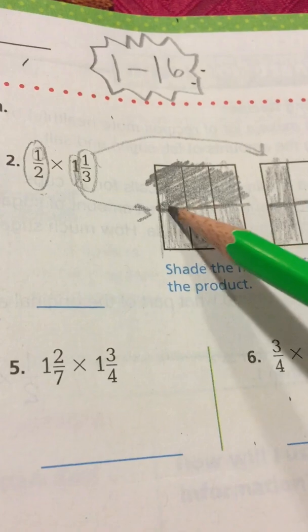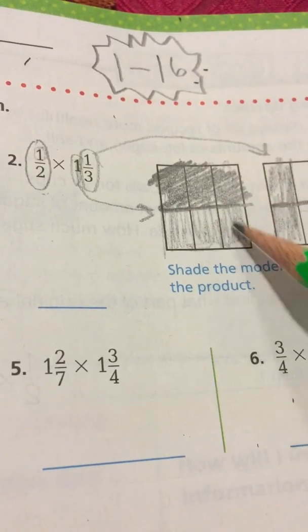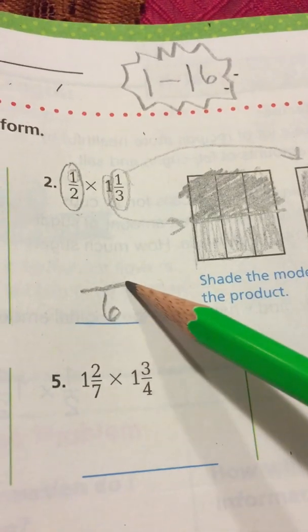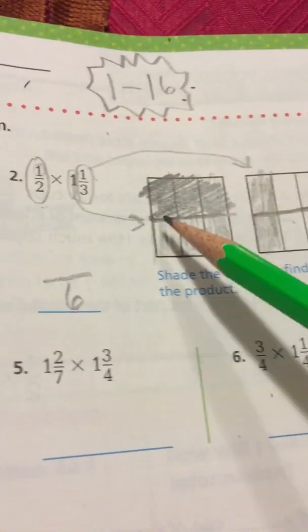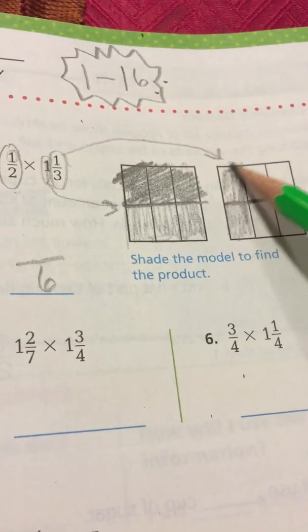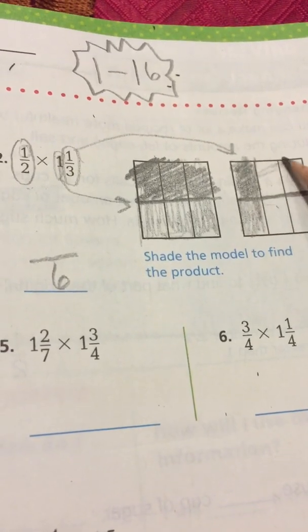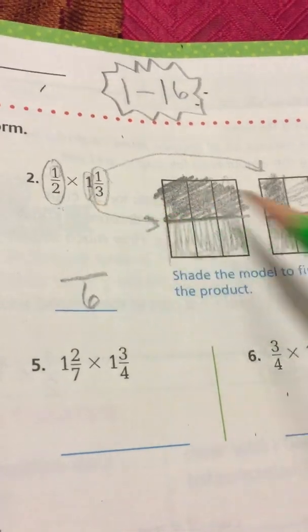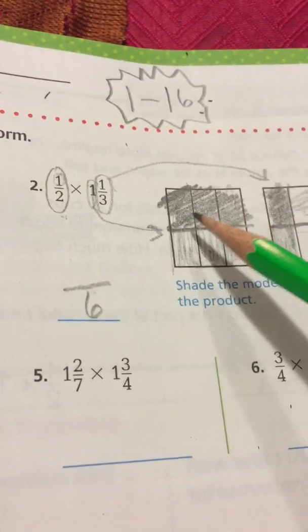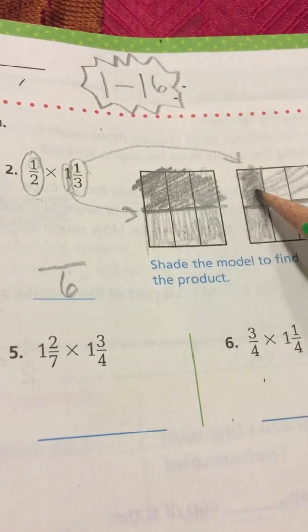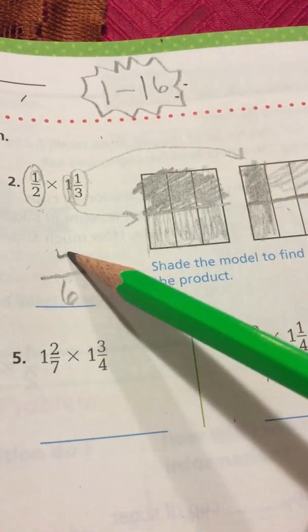Now, how many is there in total? 1, 2, 3, 4, 5, 6. We have 6 in total, so that's our denominator. Oh, you know what I forgot? I forgot to shade in this one too, this side. Because we have to shade in half on both sides. Now, how much of the 6 do we have shaded twice? 1, 2, 3, 4. 4 over 6.